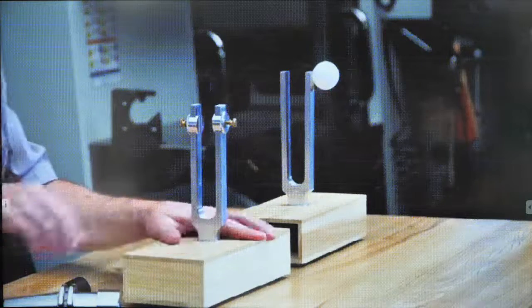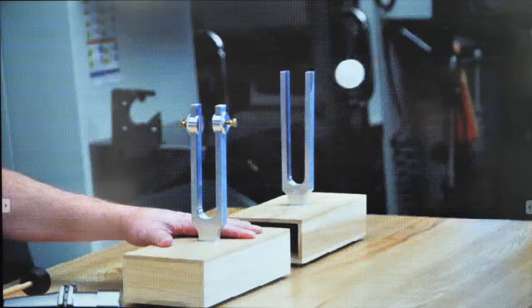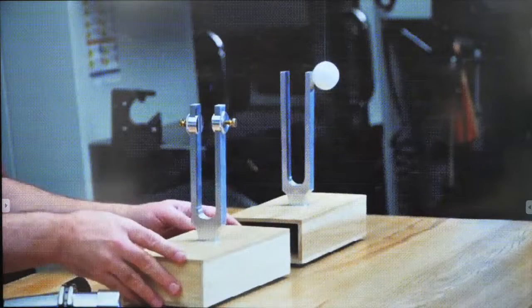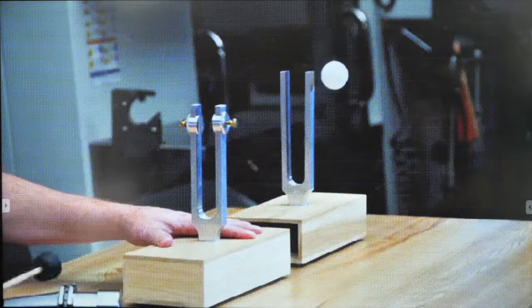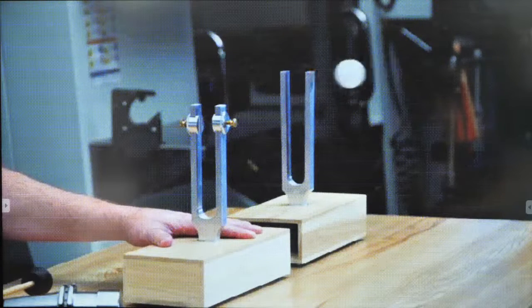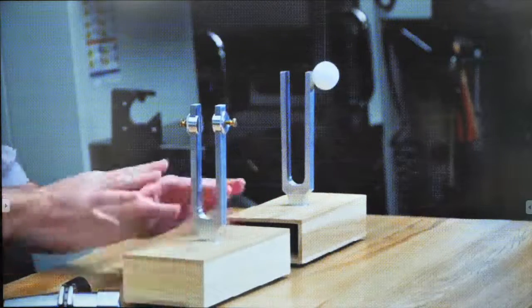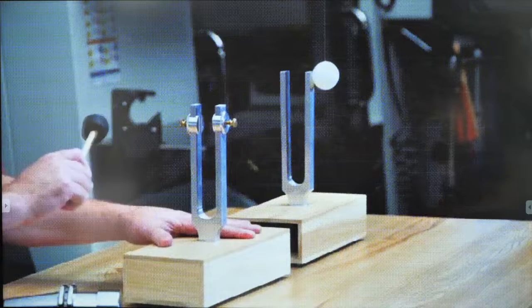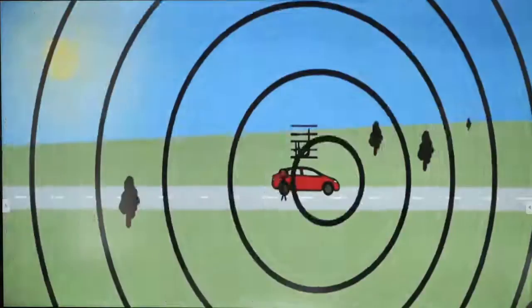Those sound waves are incident on another tuning fork of the same frequency, hence it resonates, and the fact that it resonates you can also see by the motion of the pendulum or the motion of that ball, because the tuning fork starts vibrating. You can see the ball also begins to vibrate because it is having a large amplitude. So that's resonance, in case you have forgotten.